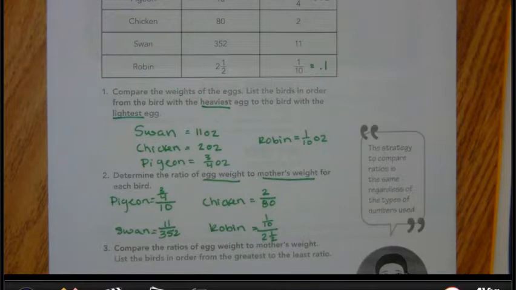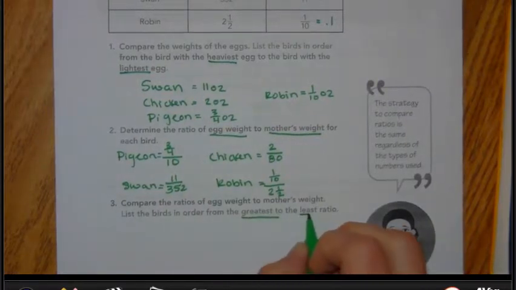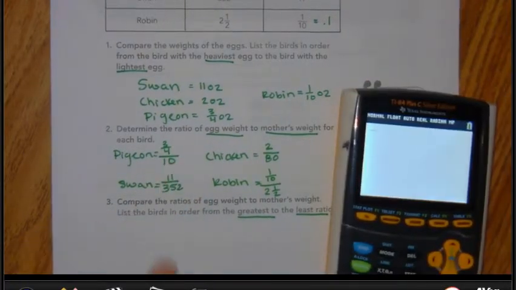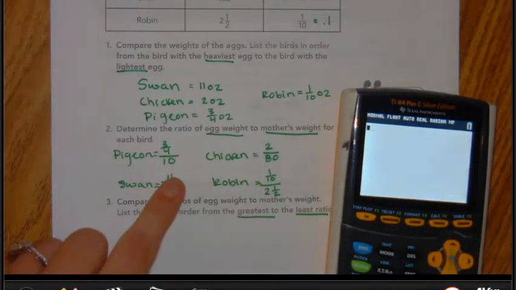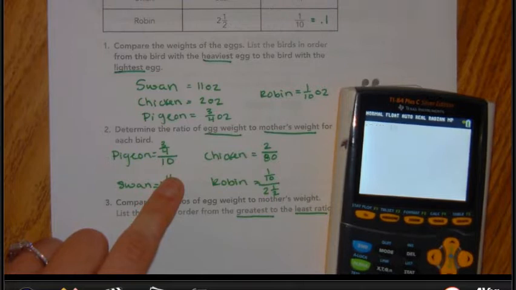All right. And then number 3, compare the ratio of egg weight to the mother's weight. So list the birds in order from the greatest to the least. So I want to put these in order from greatest to least based off of the ratios of egg weight to the mother's weight. All right, so what I'm going to do is find the unit rate for each of these. Okay, so I have 3/4 divided by 10.